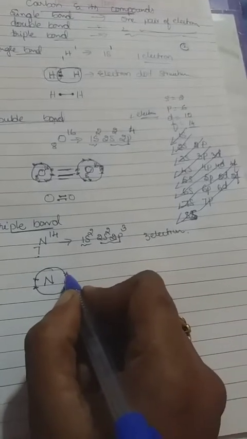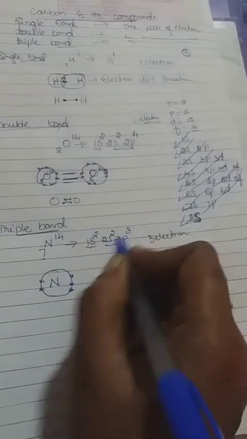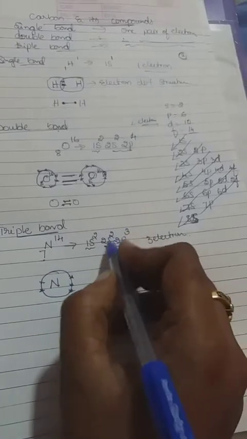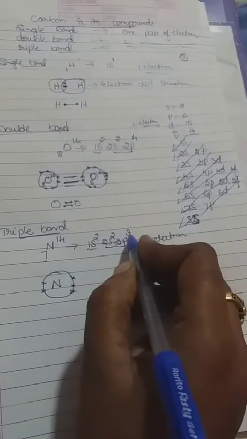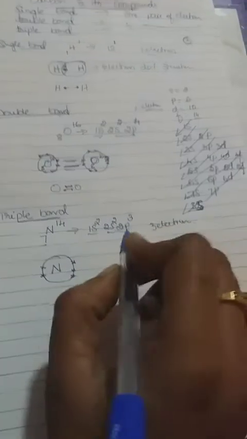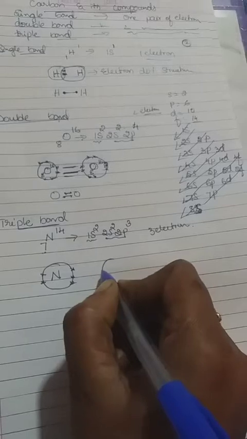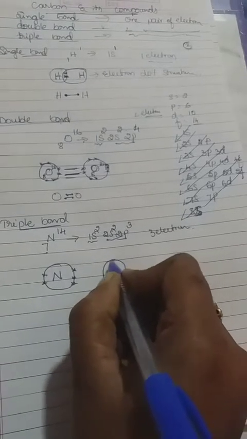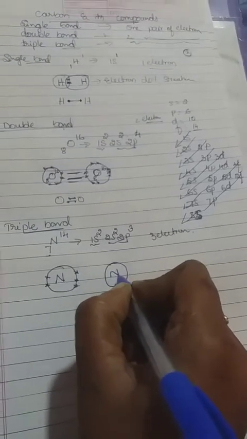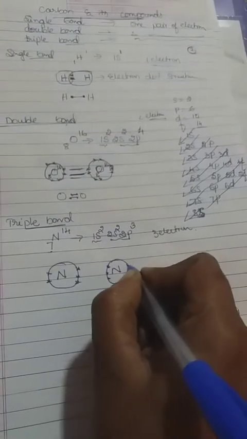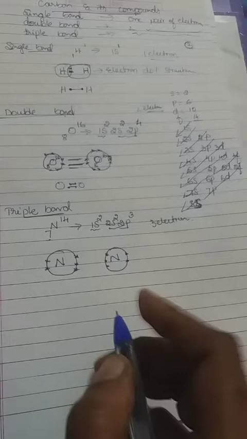It requires 3 more electrons to complete its orbit, otherwise the second orbit will not be complete. Therefore nitrogen forms a bond with another nitrogen atom, which has the same 5 electrons in the last orbit.